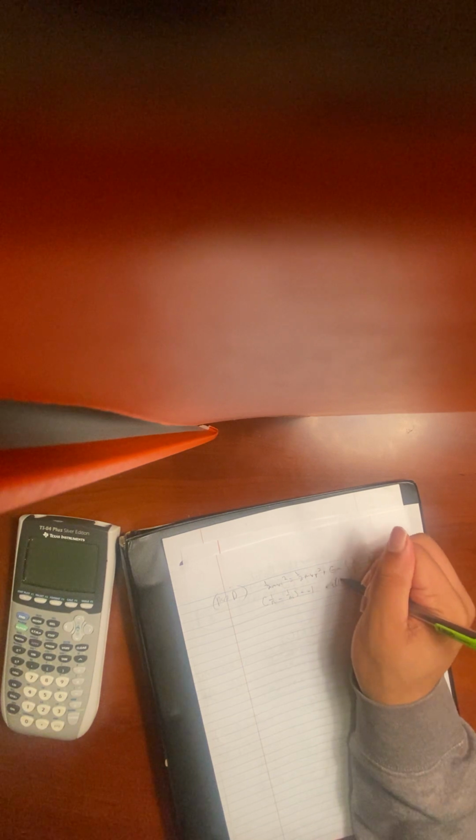So basically, we're going to use equation 1, which was up here. I labeled this as equation 1 so we don't get lost.